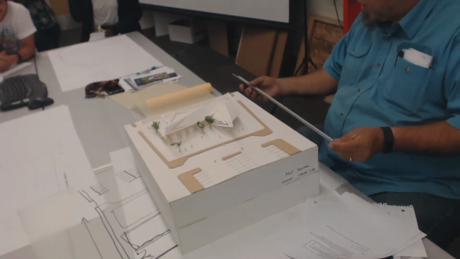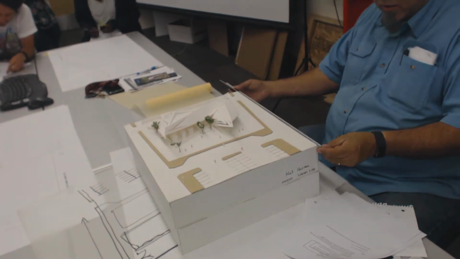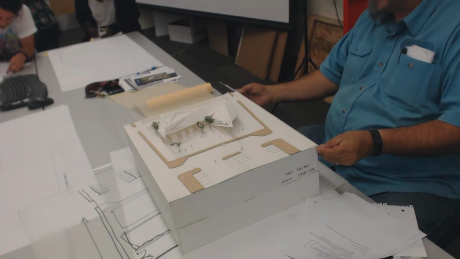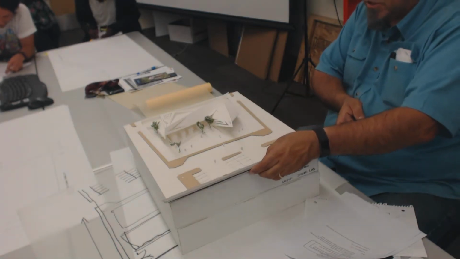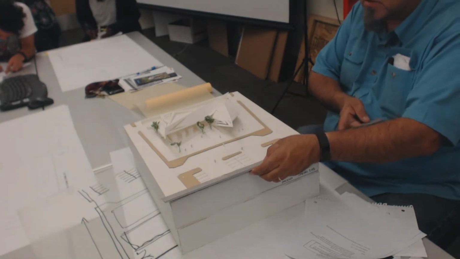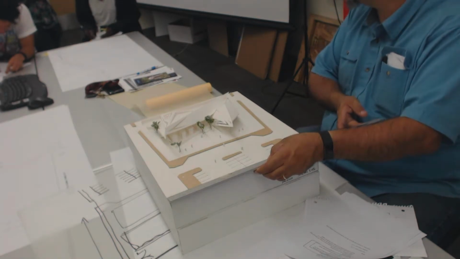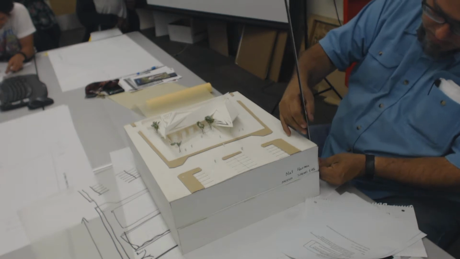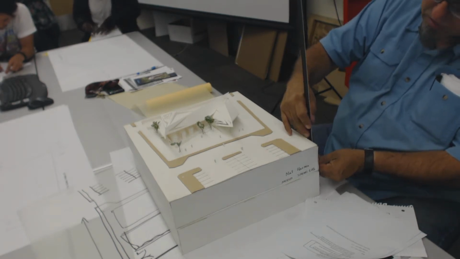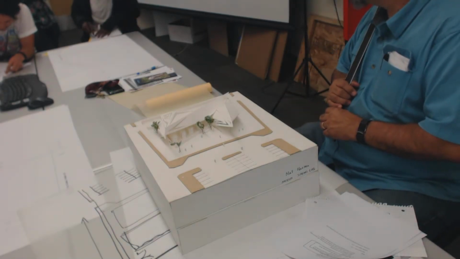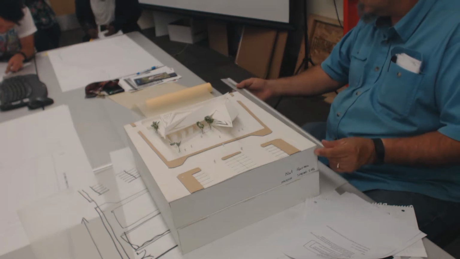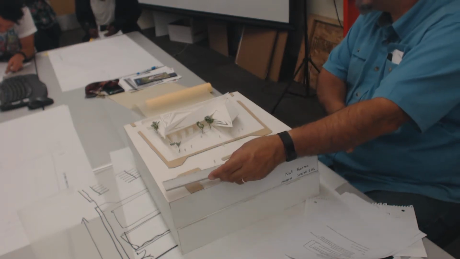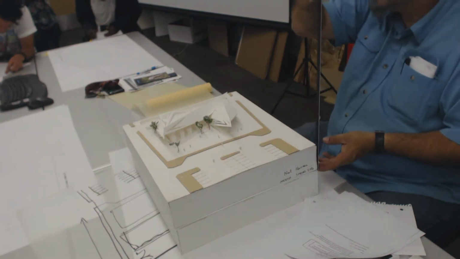So, your box that you are going to make is 18 inches by 18 inches. Or no, sorry, 18 inches by 16 inches, and it is 3 inches tall. 18 by 16, 3 inches tall.